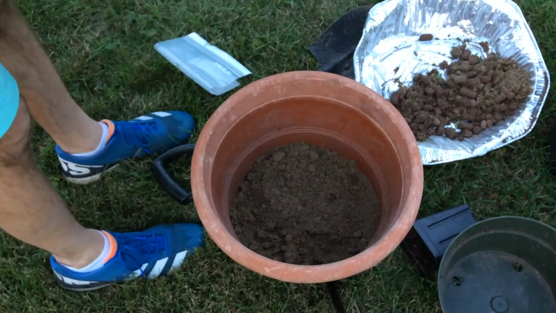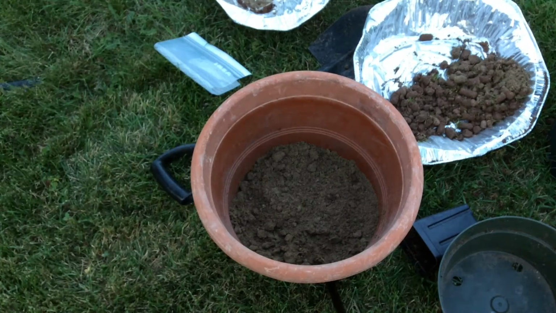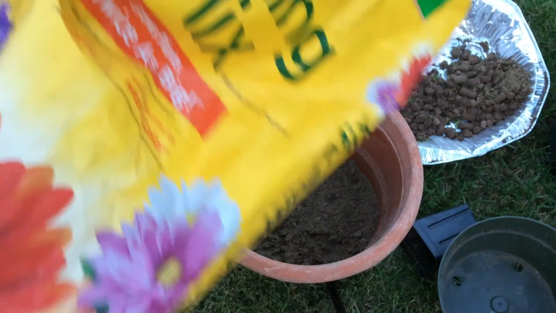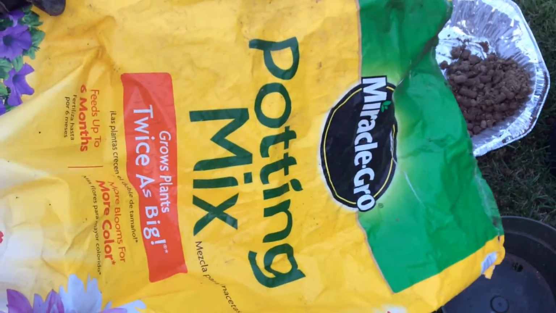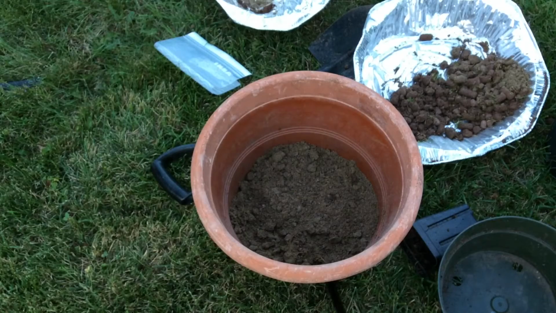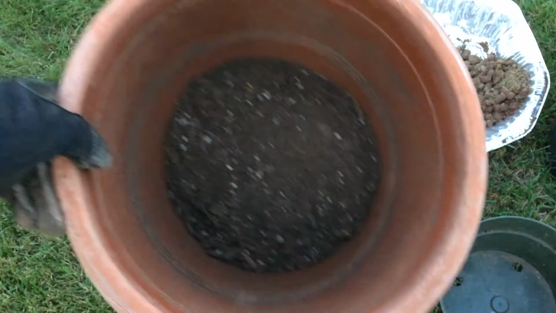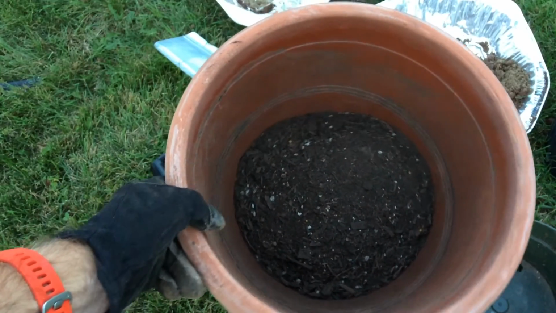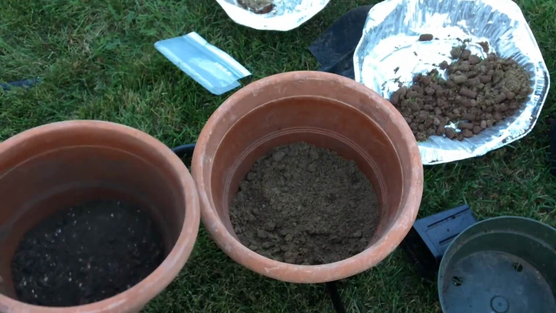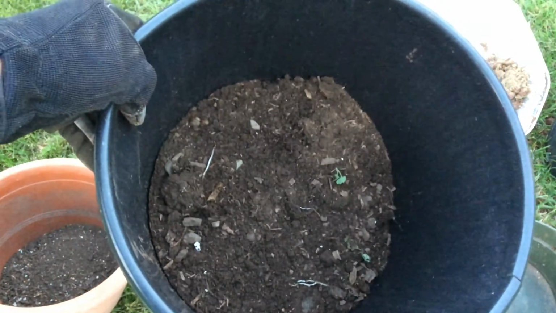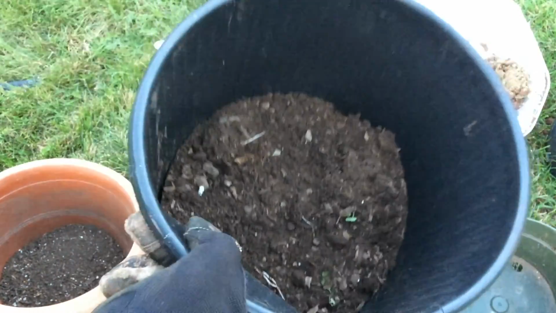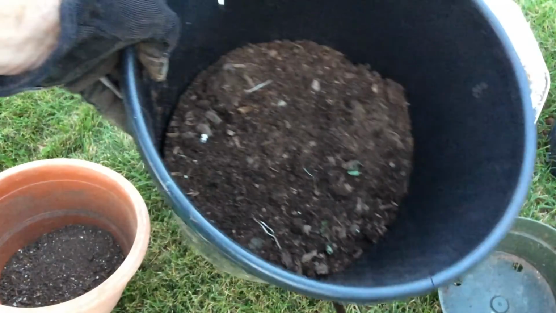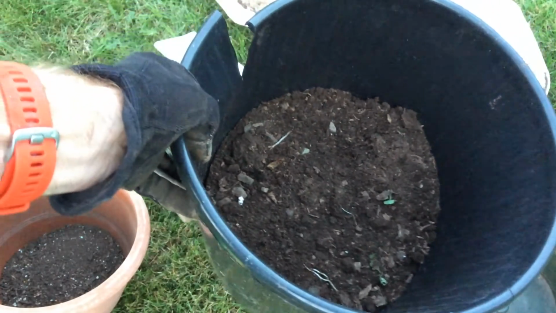Now the rest we're going to make up a mix of some potting mix laying around the house here in the garage, which is just like a dark soil, real fluffy, they call it loamy. And then I also have some dirt just from the garden, dirt that I've created from compost through the years in one of our landscape gardens.